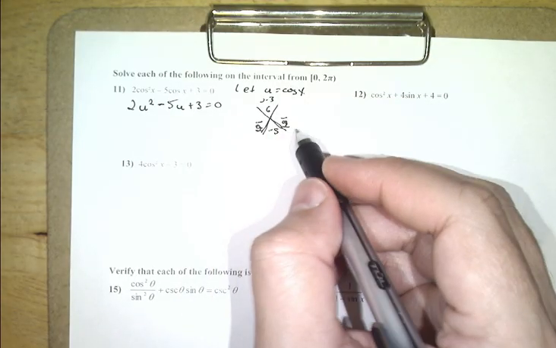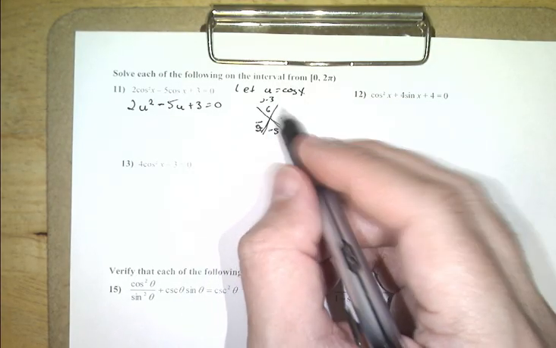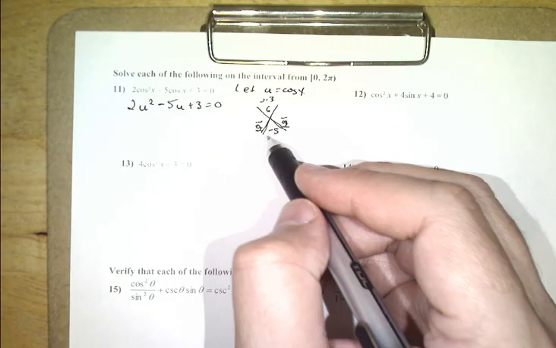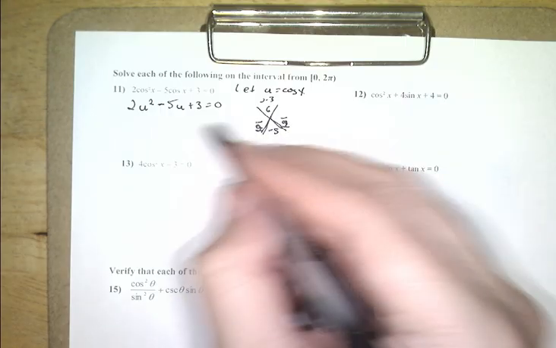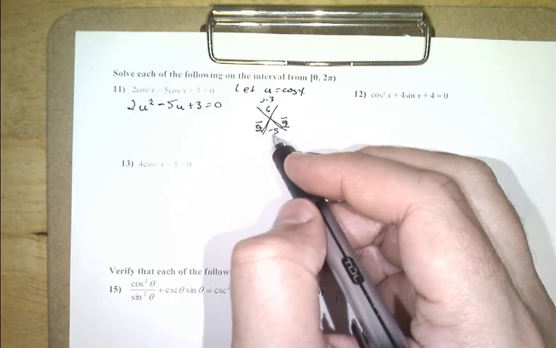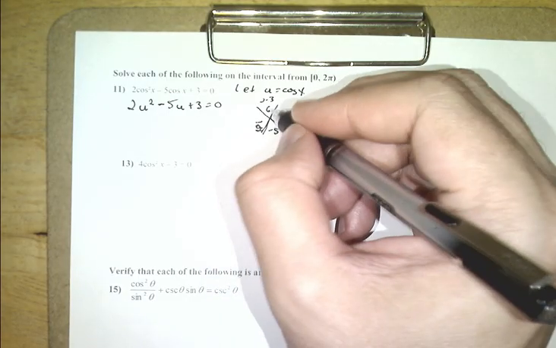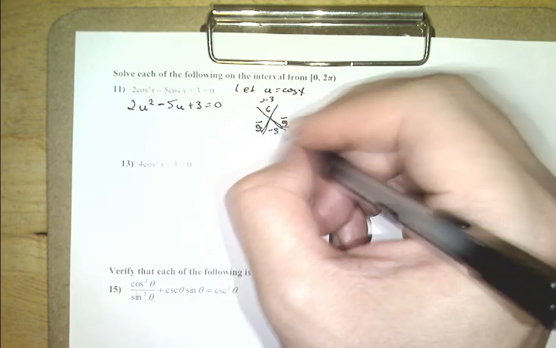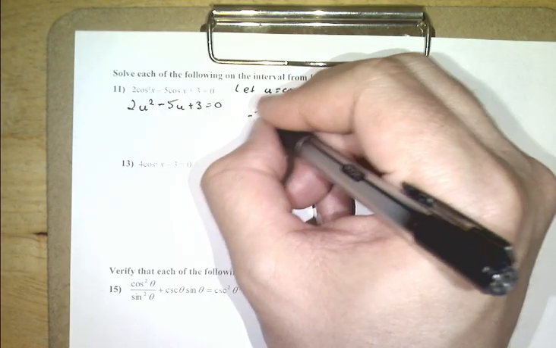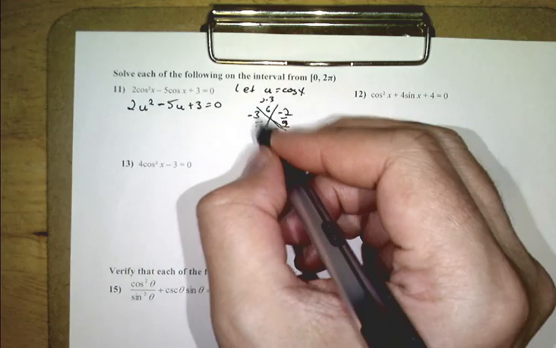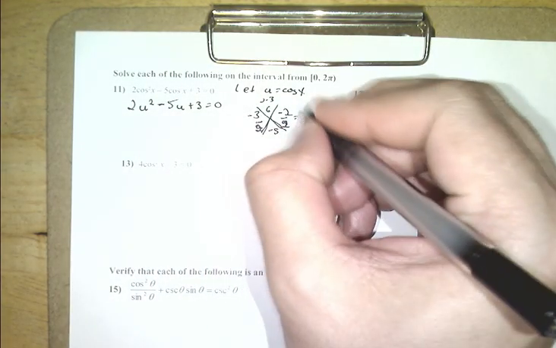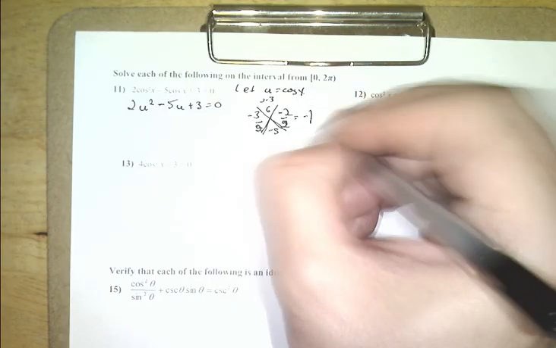So I need to figure out what two numbers multiply. Is that going to work? 6 and negative 5. Yeah, a times b, a times c, b. So which numbers multiply to be 6, but add to be negative 5? So that should give us negative 3 and negative 2. And we divide both of these by 2, so this is just going to be a negative 1.